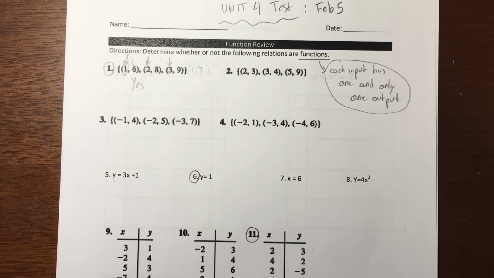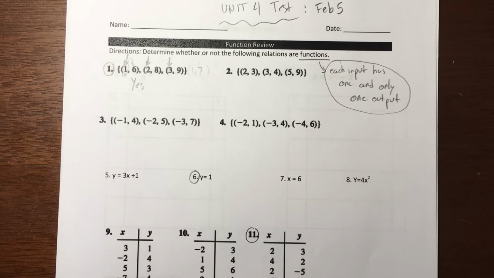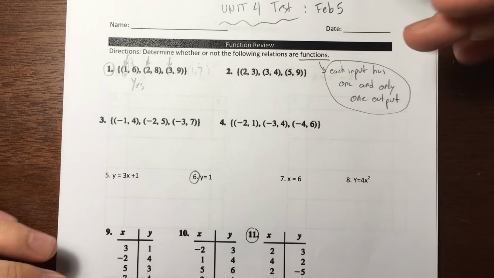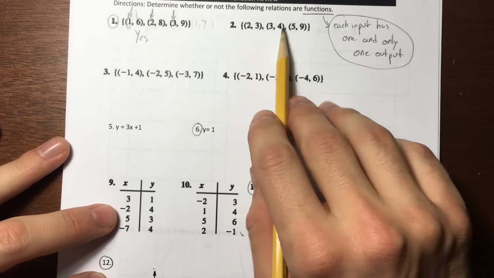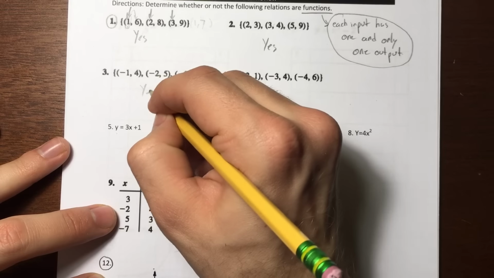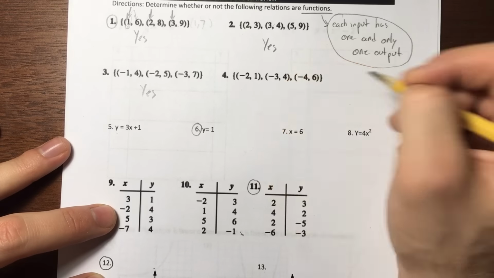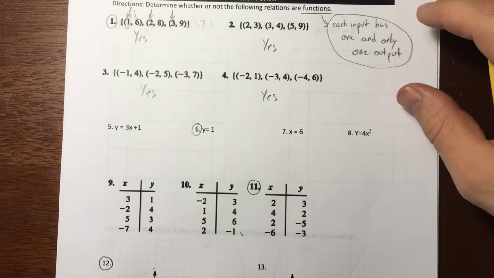Now, I want you to pause the video here and do numbers 2, 3, and 4. I'm just going to give you the answers, but we're not going to have time to go through all of these. Number 2, yes. Number 3, yes. And number 4, yes. So each of these first 4 are functions.